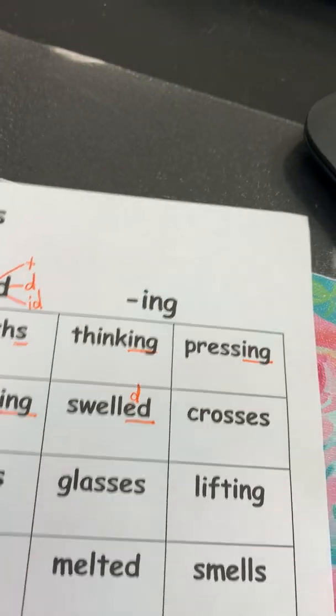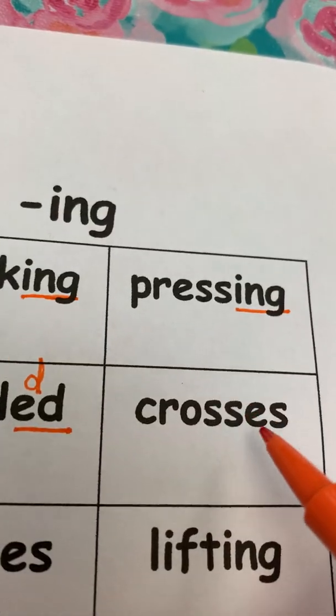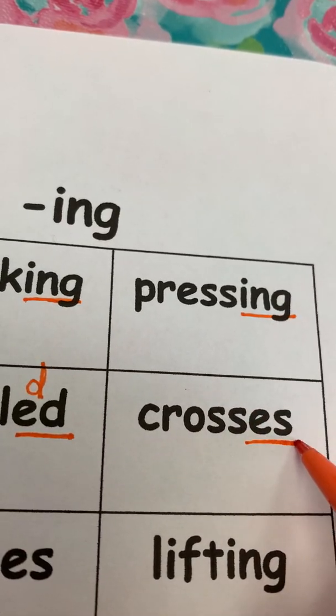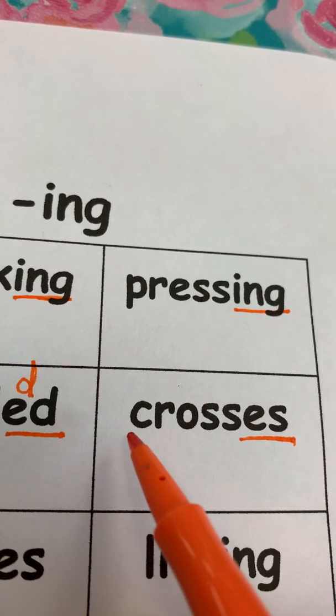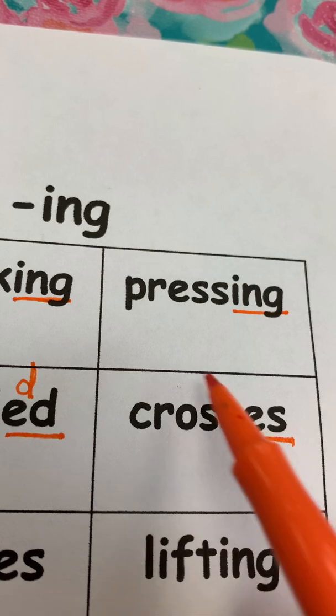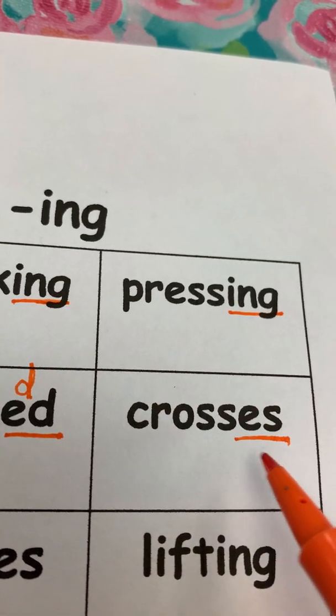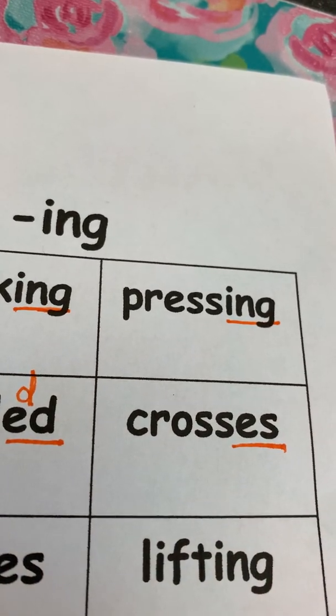Next one. Let's keep going. There's an es at the end. Here we go, from left to right. Cross. The root word is cross, and with the es, it's crosses. Very good. All right, let's go down to the next row.